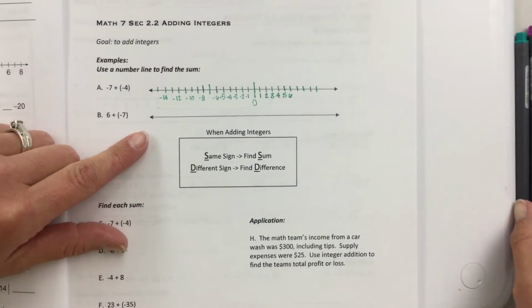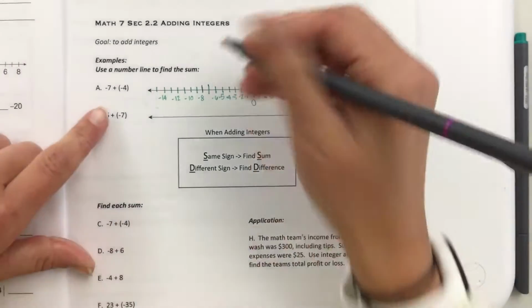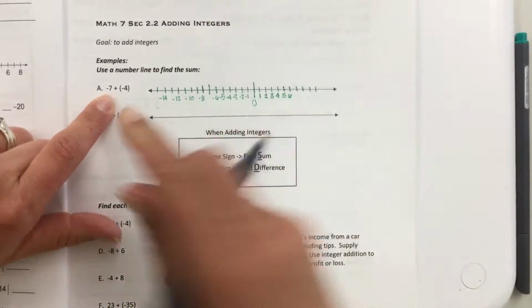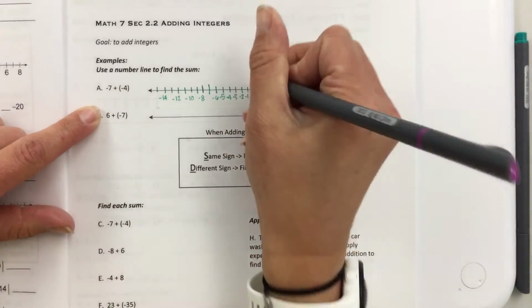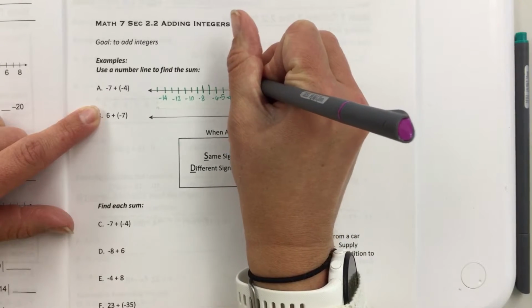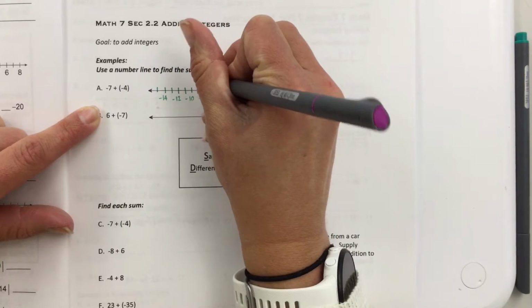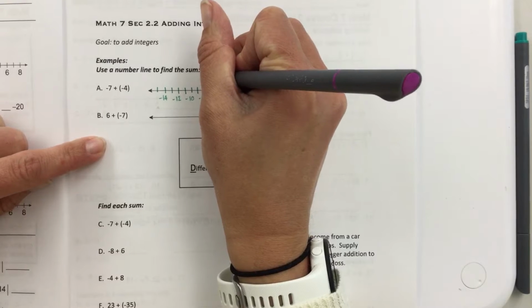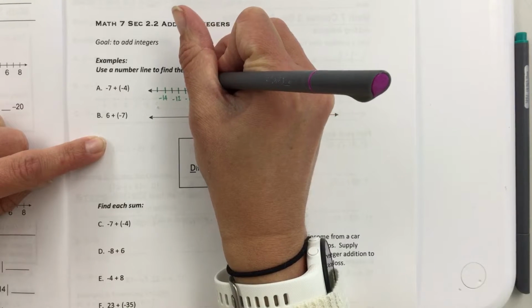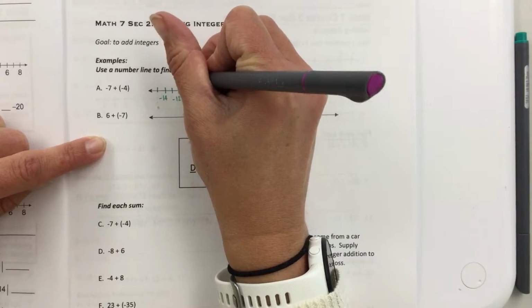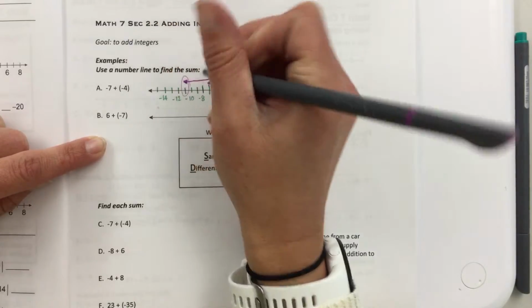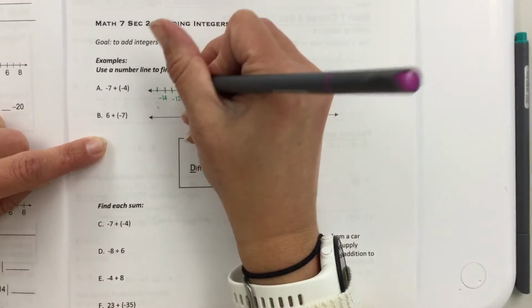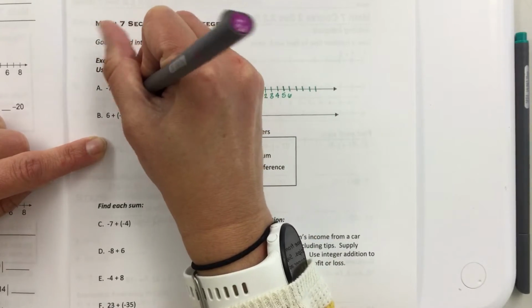Okay, so you always start at 0, and then you go into the first number. So the first number would be -7. So I have 0 to -7. And then we're going to add another negative to it. So we're going to add 4 more negatives. 1, 2, 3, 4. And where do I end up? Well, I end up at -11. So your answer is -11.